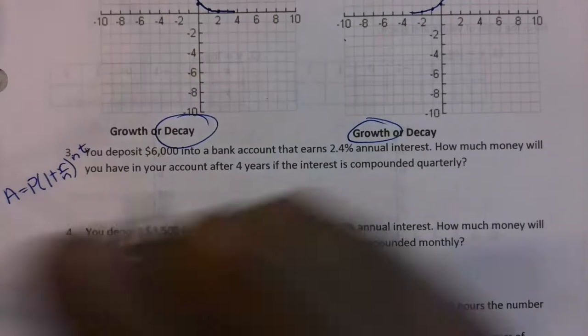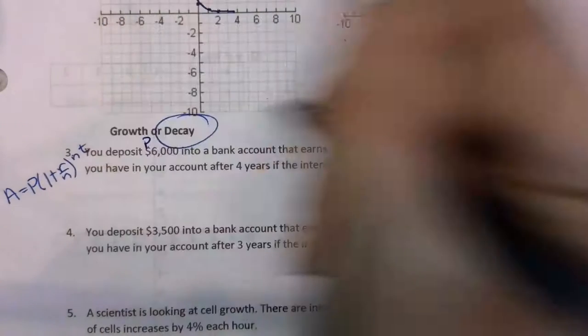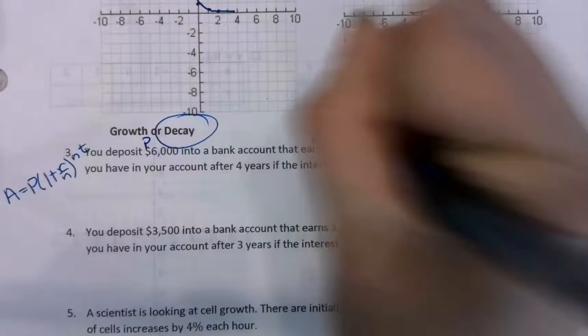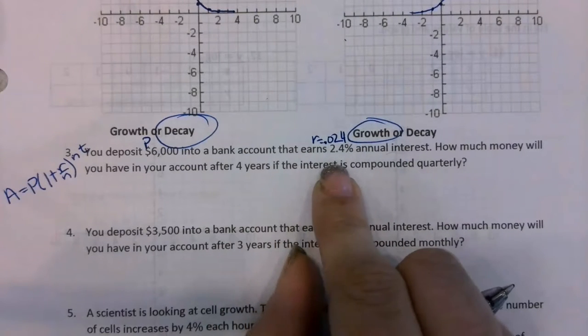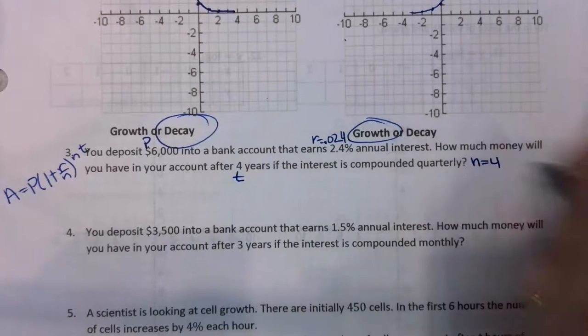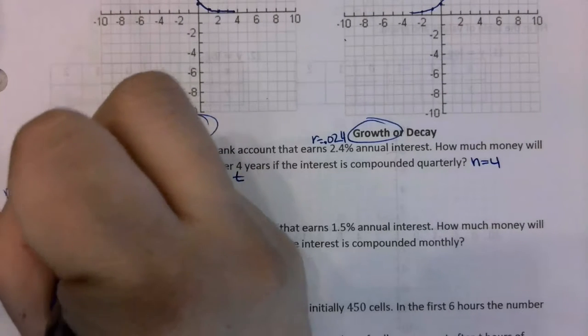So it wants me to find how much is in here after 4 years. So I put in 6,000. My interest rate is 0.024 as a decimal. If I can't remember how to turn this into a decimal, I just divide by 100. My time is 4 years, and quarterly, there are 4 quarters in a year. So then I go plug this in.